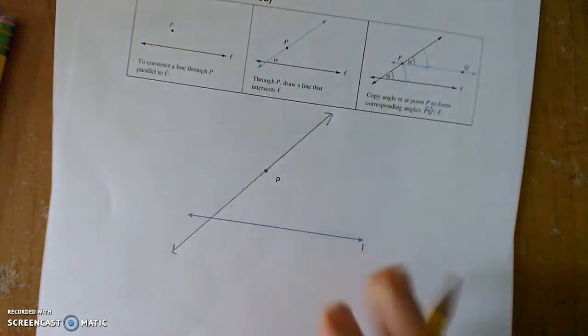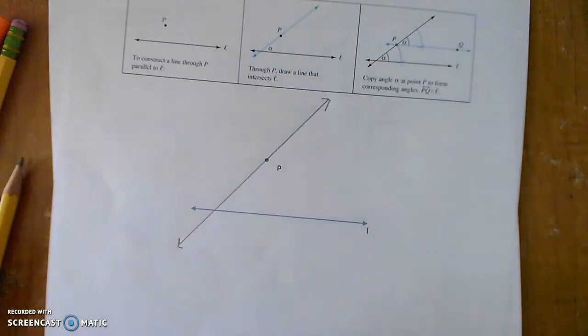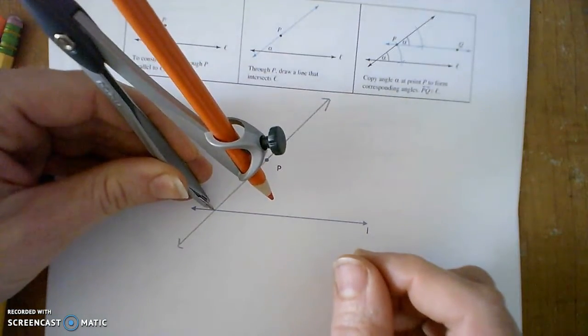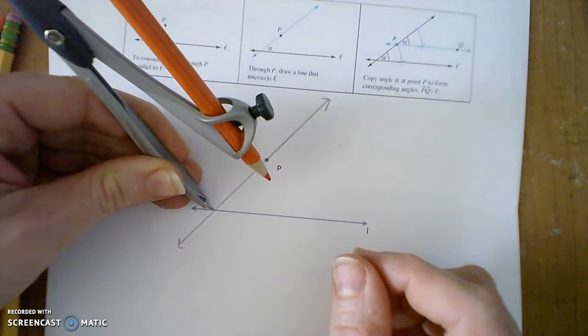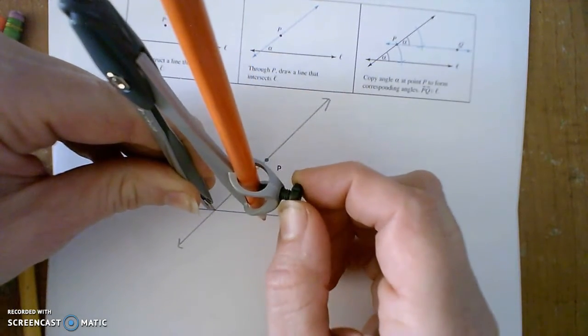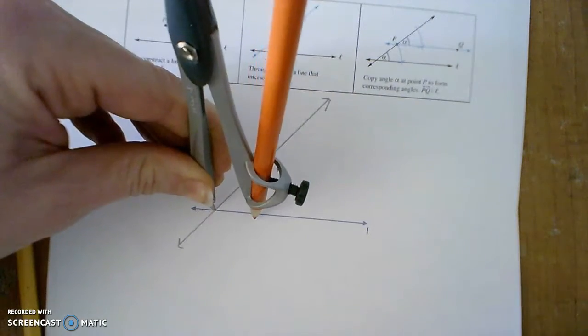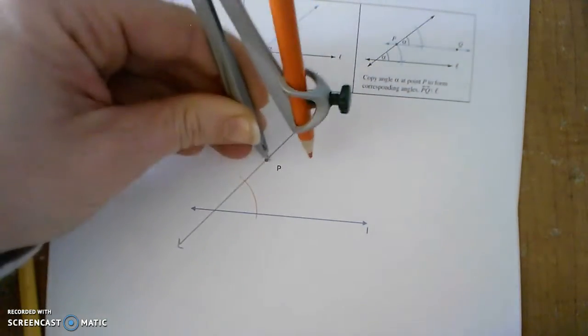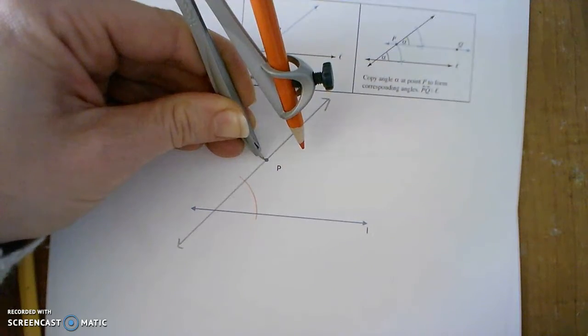So this is the angle that I want to copy over. So let's remember how that construction goes. Put the compass point at my vertex. It doesn't matter what you set your compass arms to, so I'll set it somewhere. Draw an arc and copy that arc over to your point.